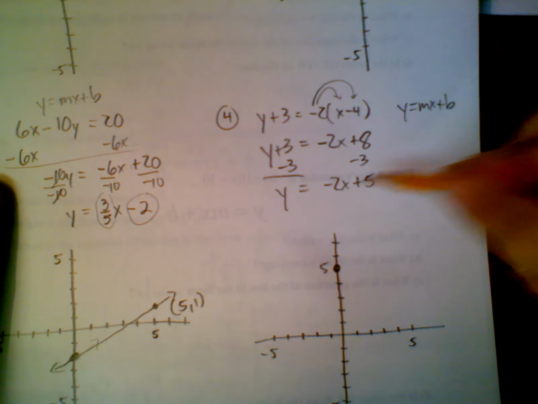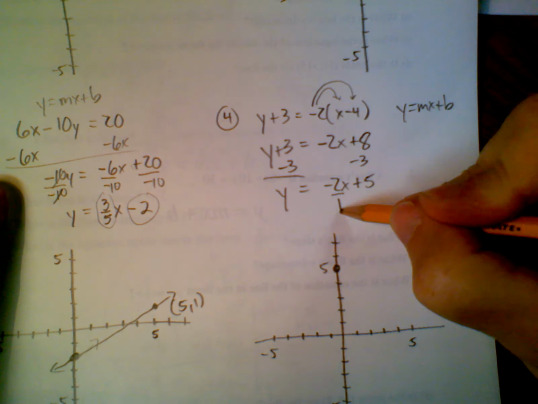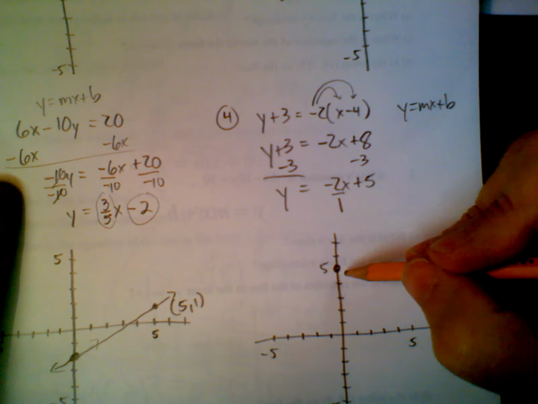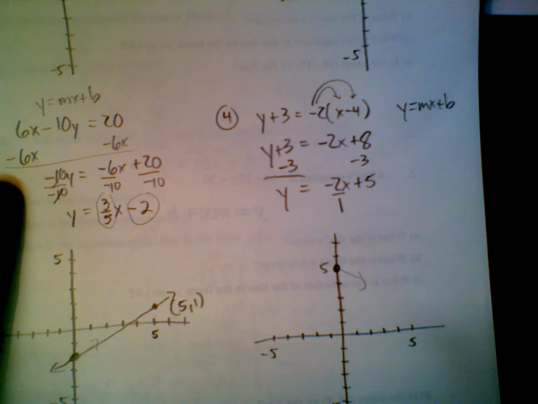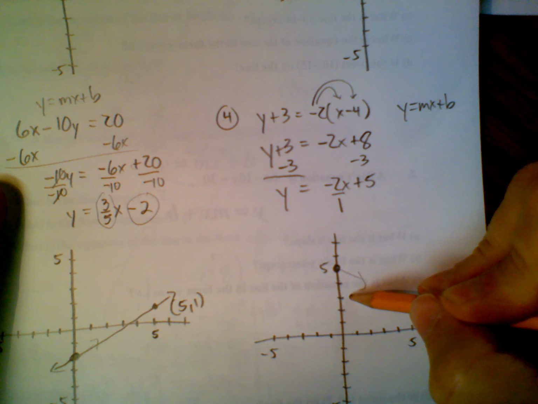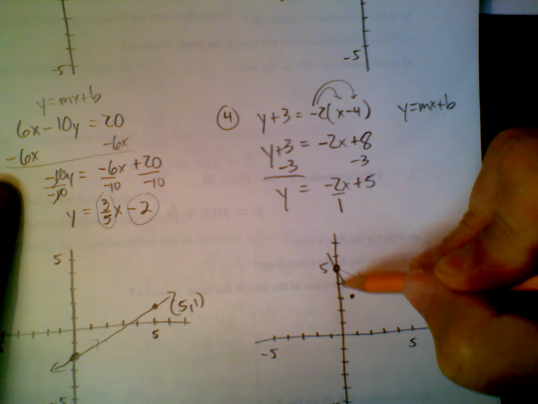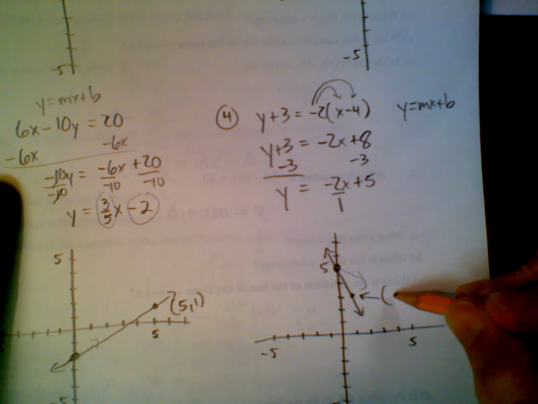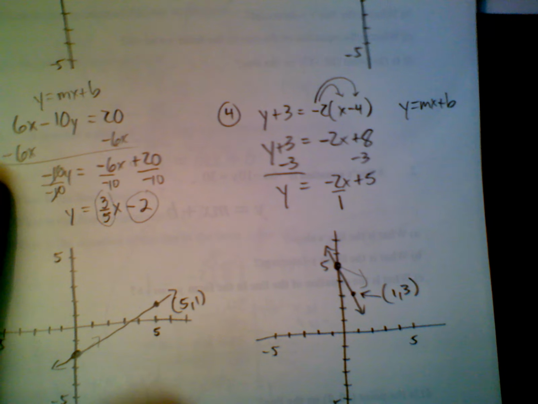The slope, use your imagination again. Think of that as negative 2 over 1. It's a negative slope. The line must be going down and to the right, but more specifically, down 2 and over 1. So the coordinates of that point specifically are 1, 3. And there you go.